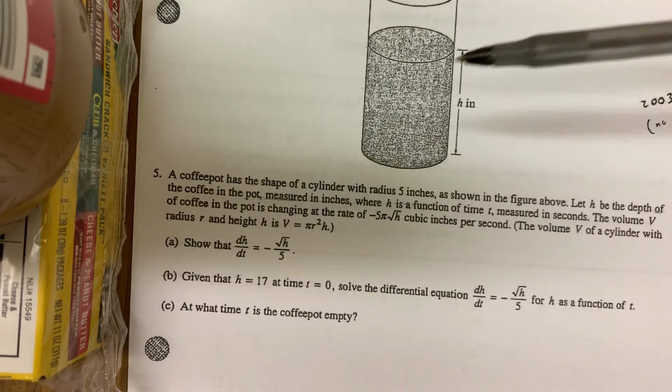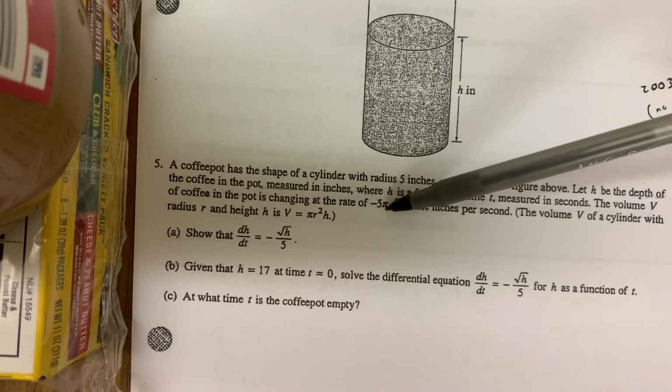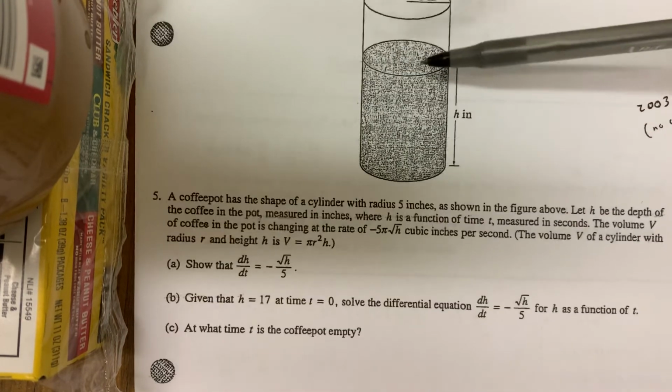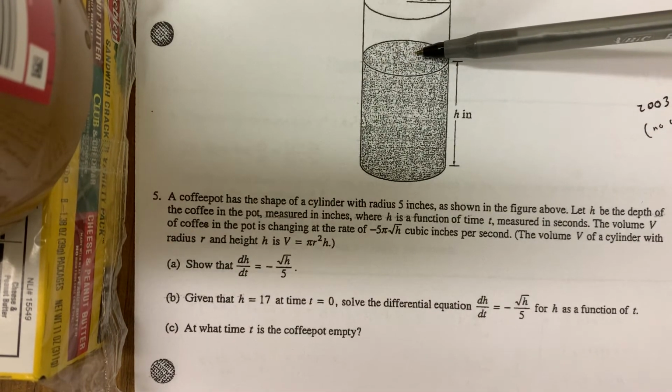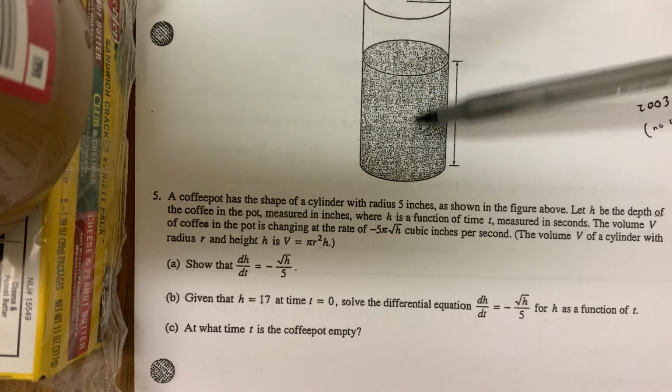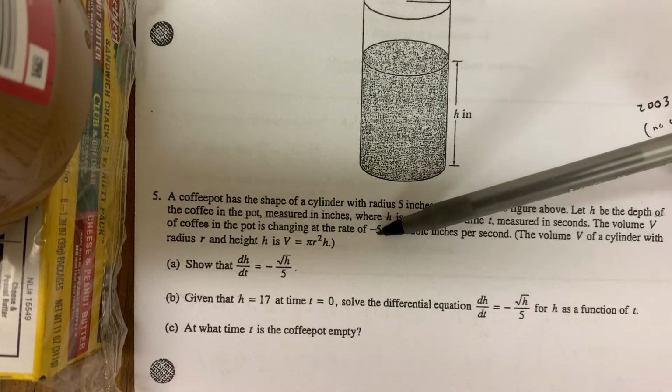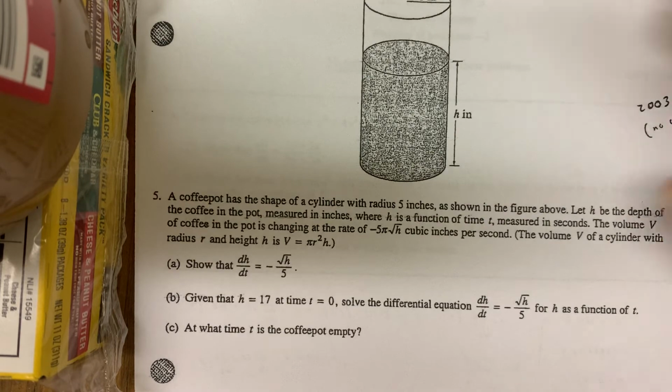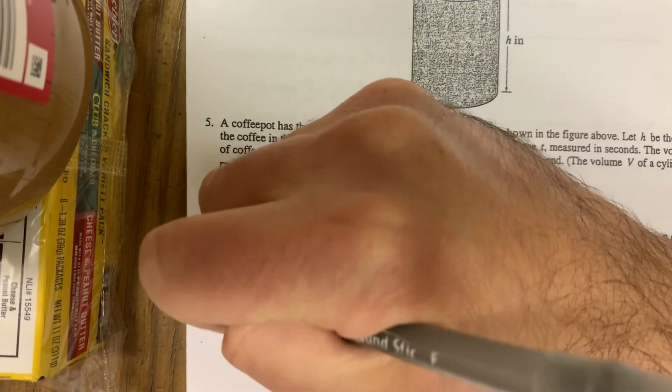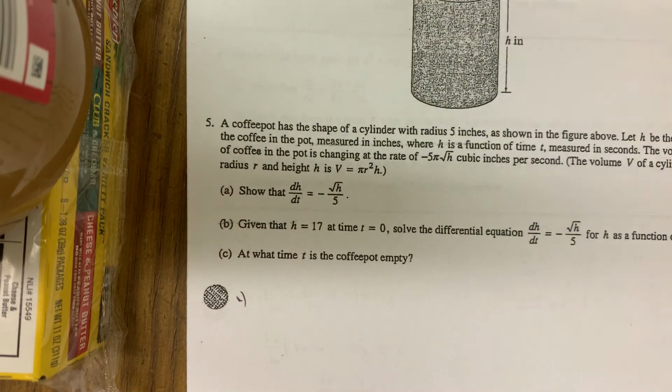The volume of coffee in the pot, they tell you, is changing at this negative rate of change right here, which should make sense because as you drink more and more coffee, the amount's going to be decreasing, so the volume should have a negative rate of change. They even give you the formula for the volume of a cylinder. We actually had part A for this on a test earlier in the year on related rates, because this is a related rate situation.